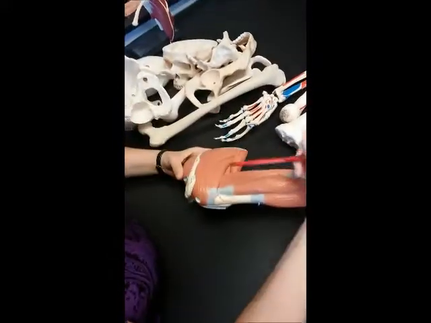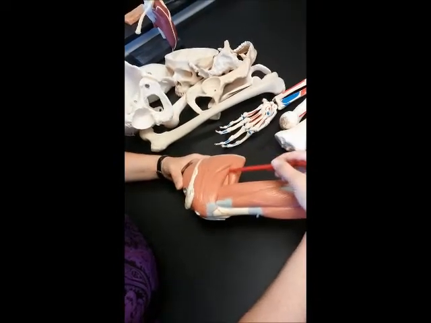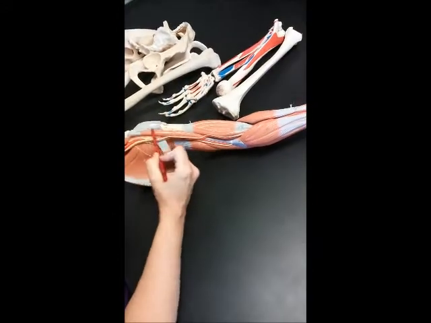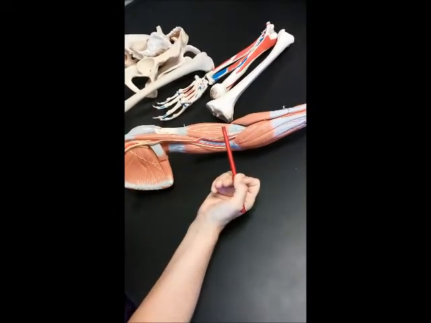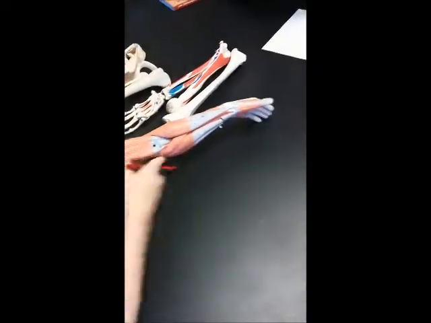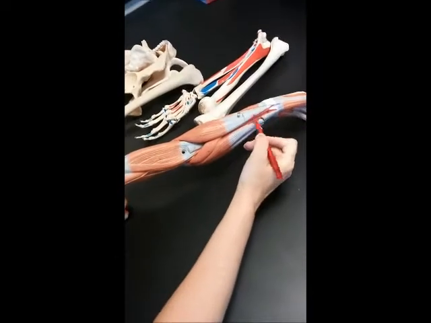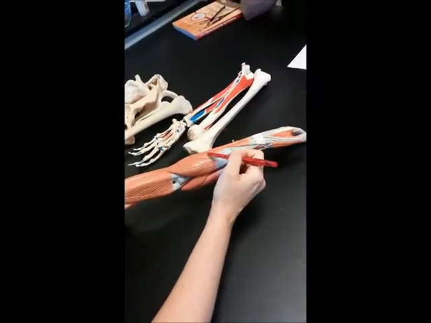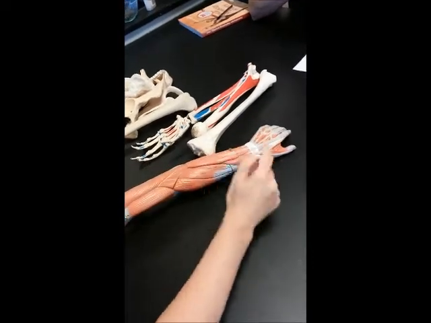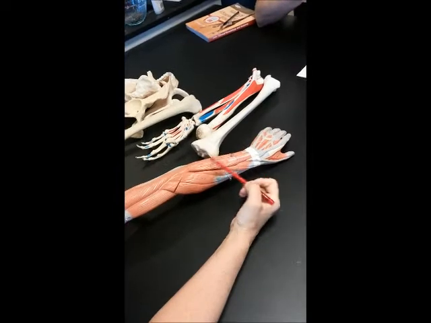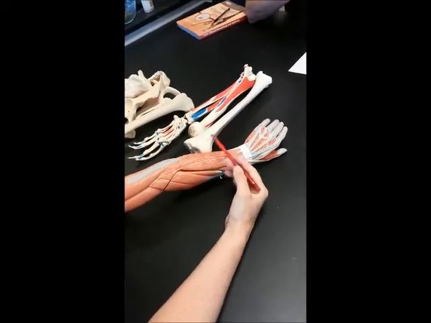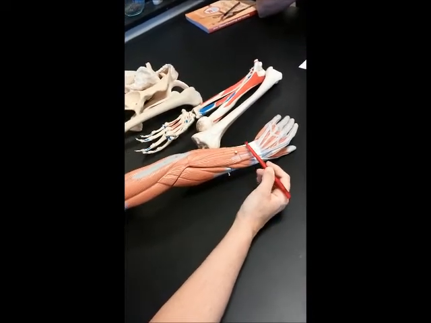Supraspinatus, infraspinatus, teres minor, teres major, triceps brachii, coracobrachialis. We're missing the biceps brachii, brachialis. For these ones, this would be the brachioradialis right here. These two would be the extensor carpi muscles. I wouldn't make you know the difference between them because this muscle model doesn't show the muscle insertions. Extensors of the fingers. Then this would be extensor carpi ulnaris right here.